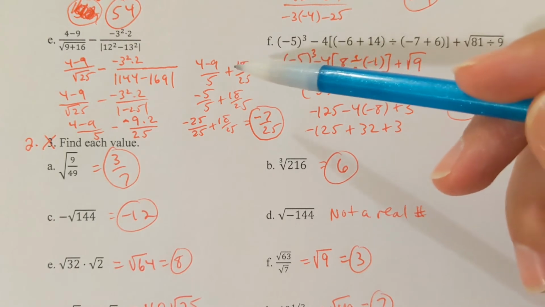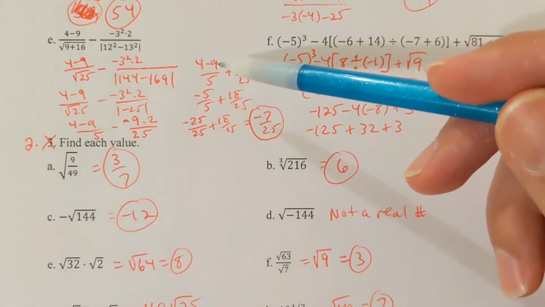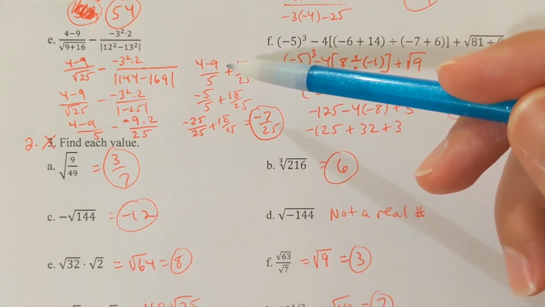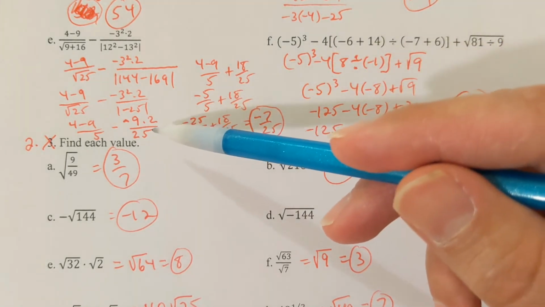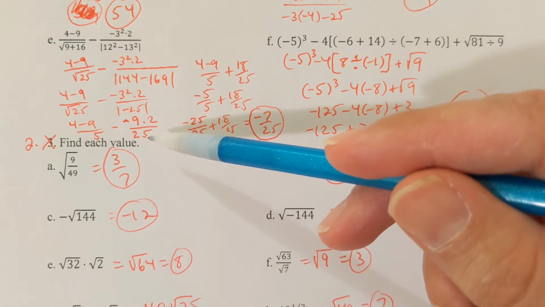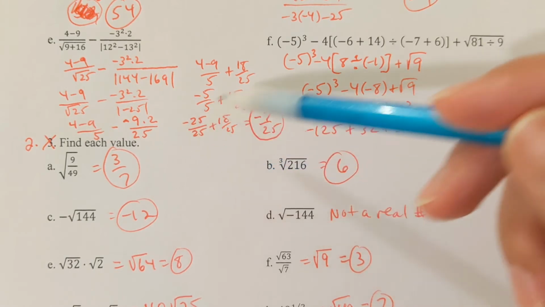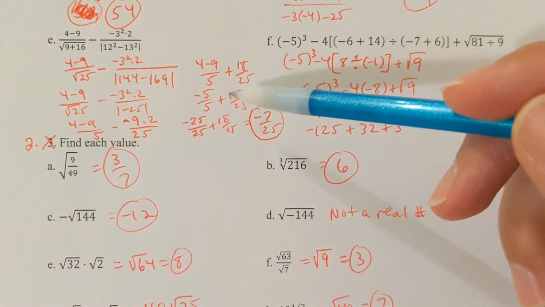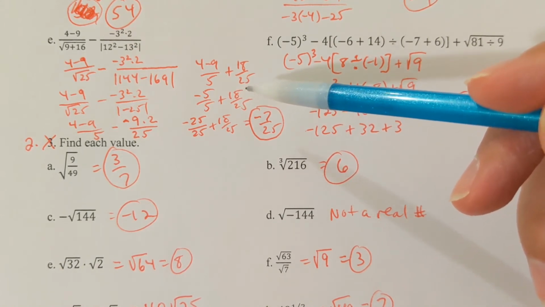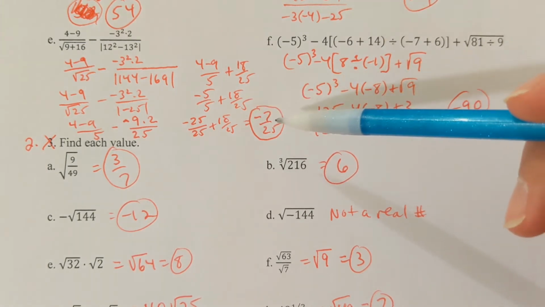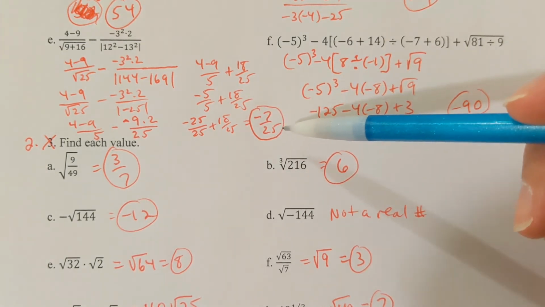Anyway, negative 4 minus 9 divided by 5 plus 18 divided by 25. Okay, negative 5 divided by negative 5 is negative 1, plus 18 divided by 25, so negative 7 over 25 is the answer.